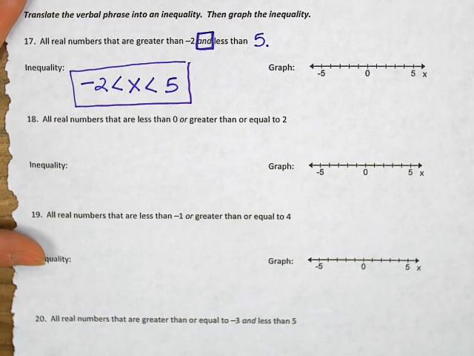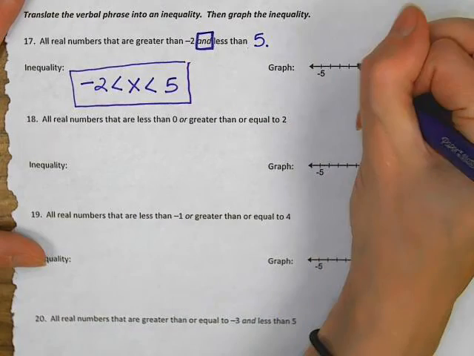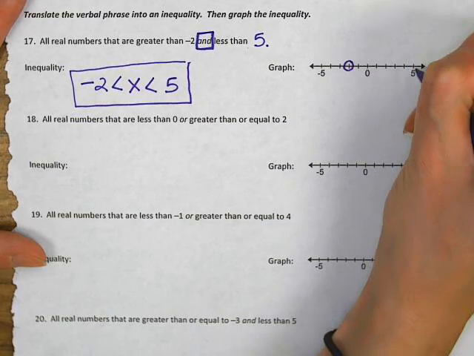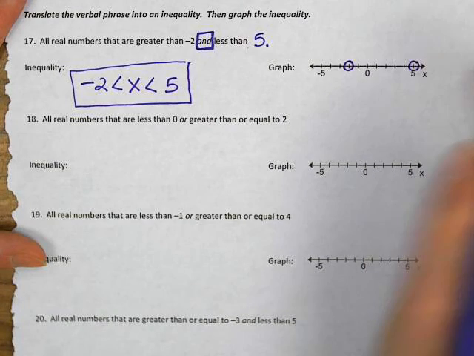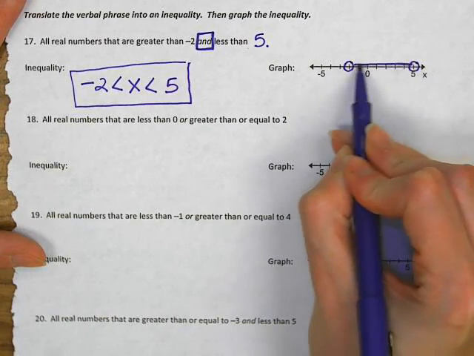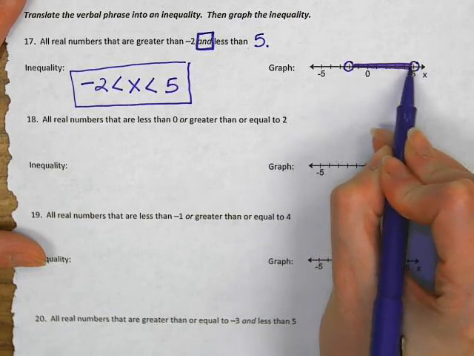And then we're going to sketch a graph. So open circle at -2, open circle at +5, and if it's an and, we shade inside. It's just putting everything together now on these, nothing new.